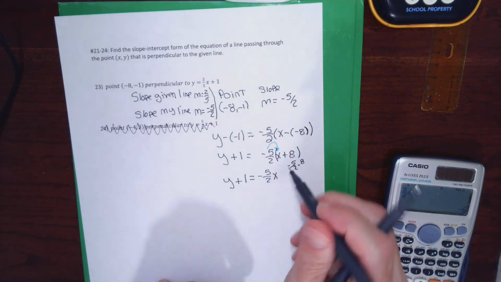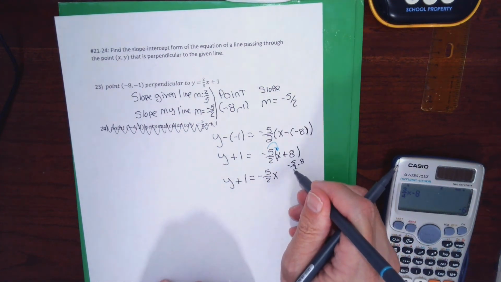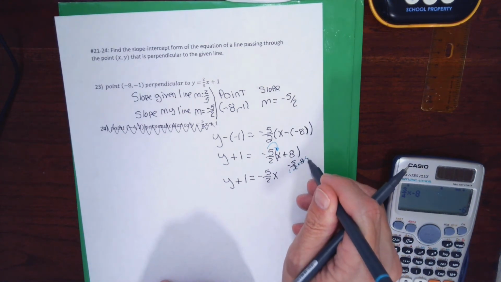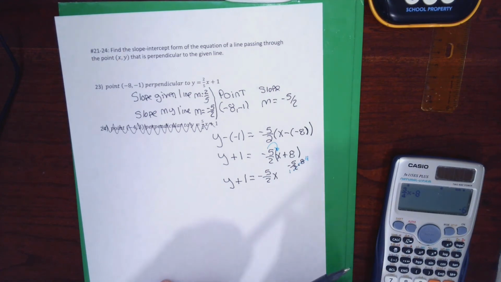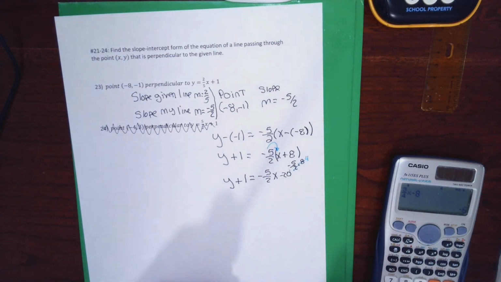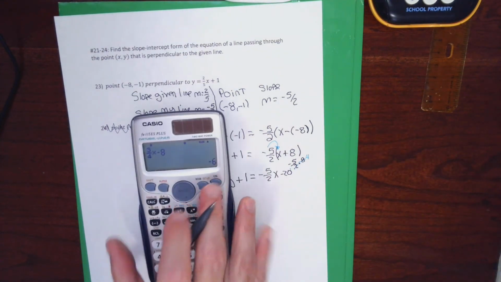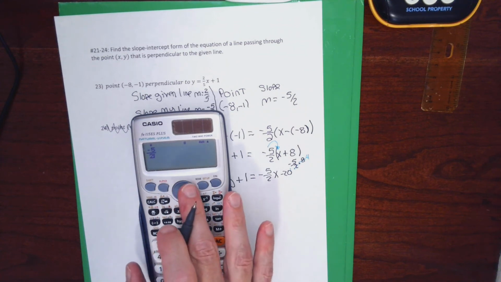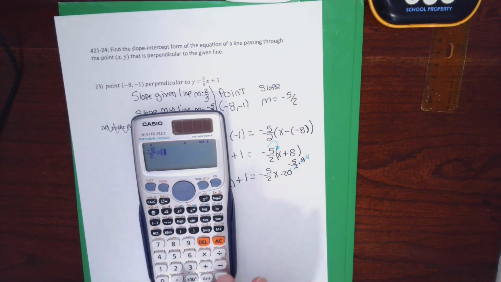And if I'm comfortable doing this math without a calculator, I'd cancel the 2 and the 8 and get negative 5 times 4, which is negative 20 after the negative 5 halves x. If I needed to, I could just do negative 5 halves times 8 on my calculator to figure out that minus 20 ends the right-hand side.